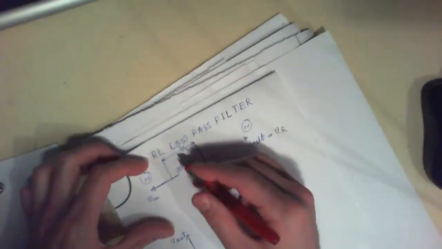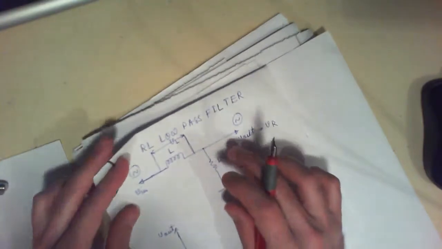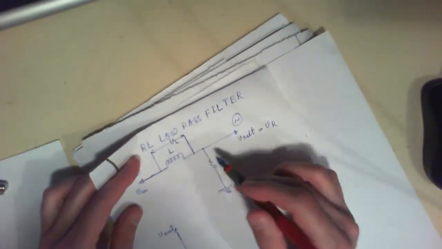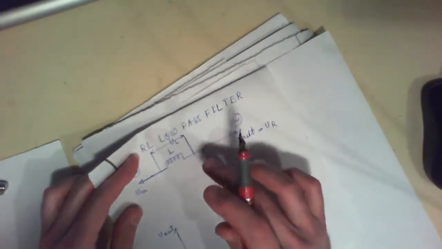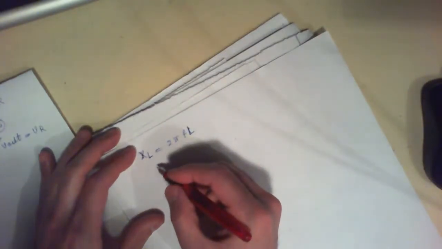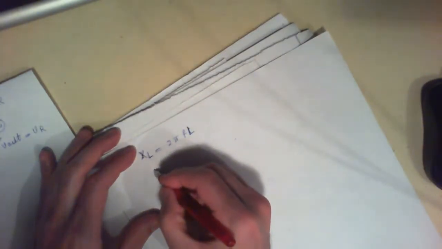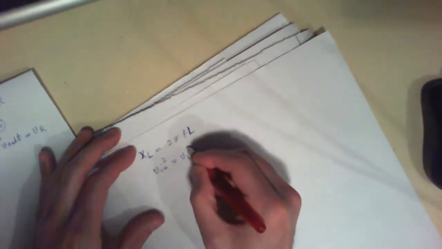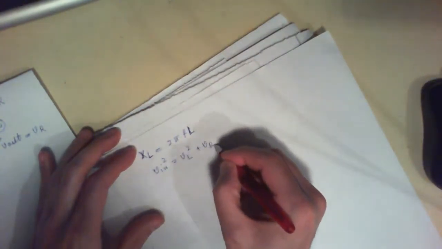I think at any point in time this is the same as for RC circuits. I'm not sure about this circuit, but it must be the same thing probably. So it's going to be V of in squared is equal to V of L squared plus V of R squared, something like this.